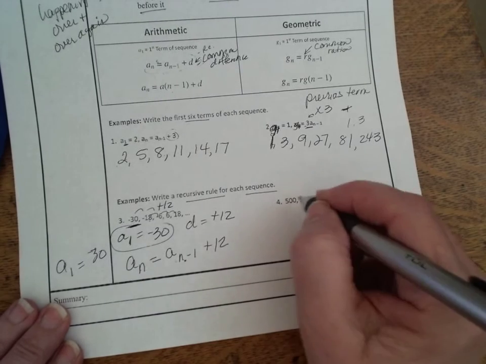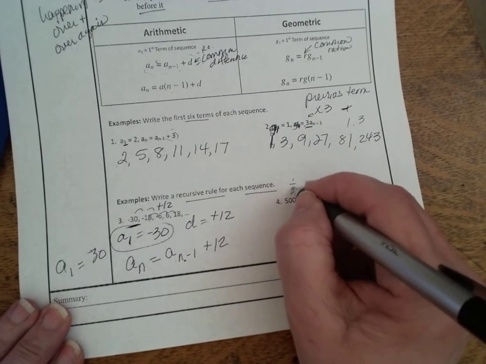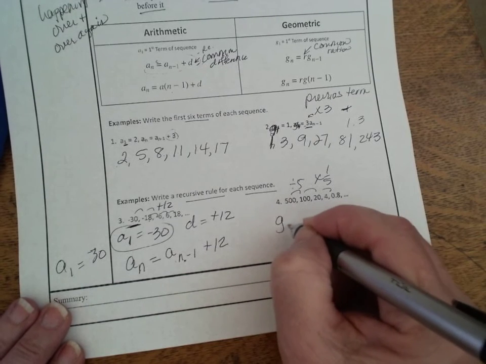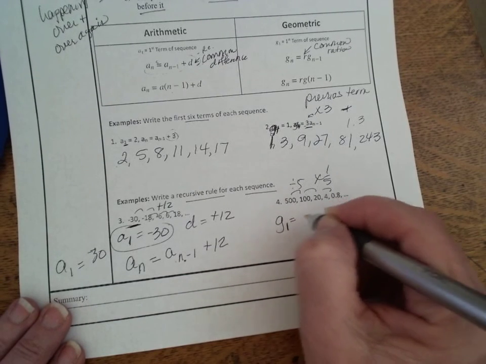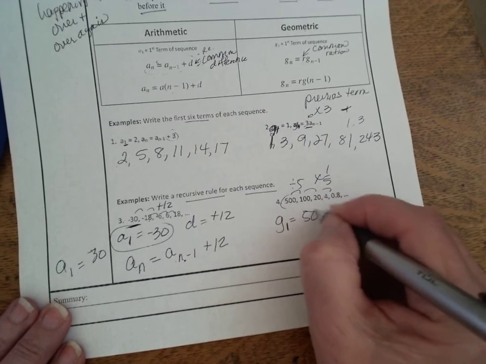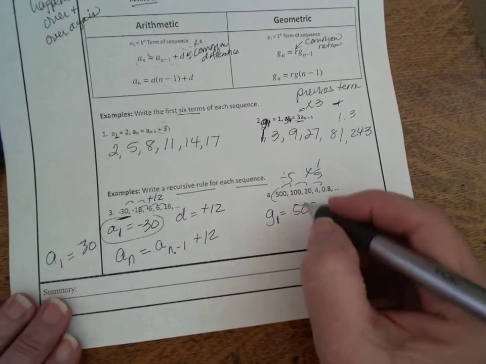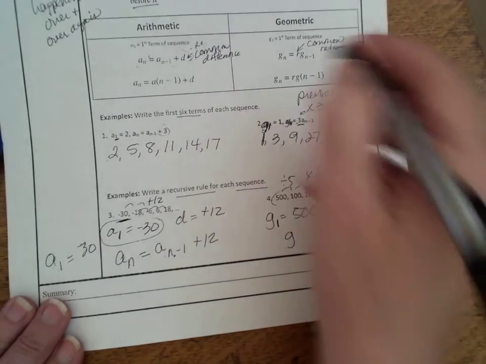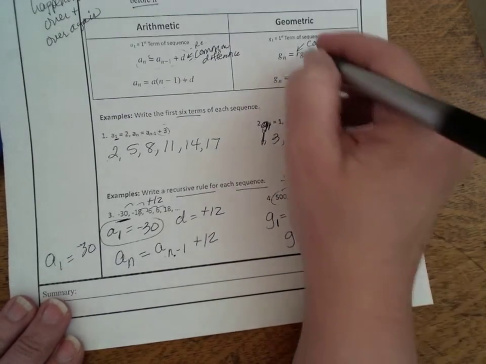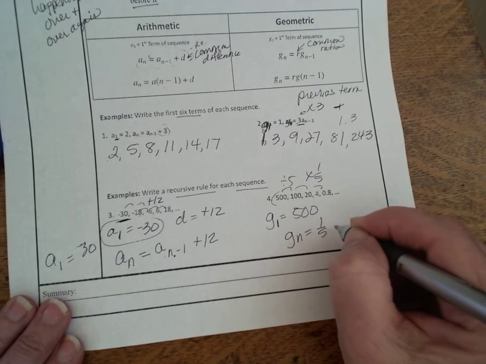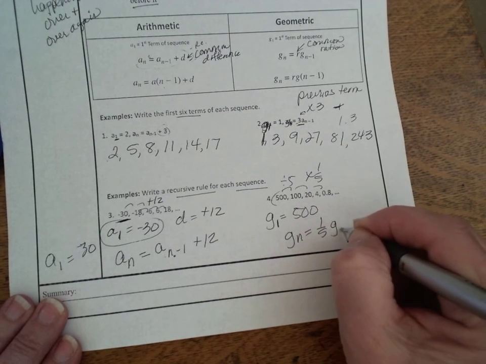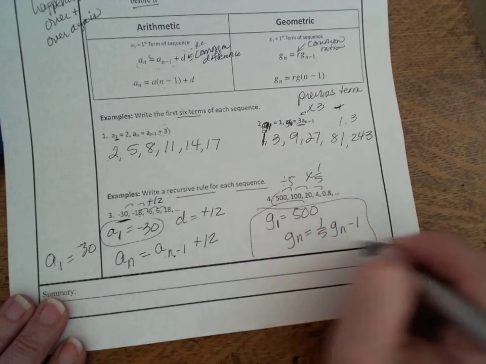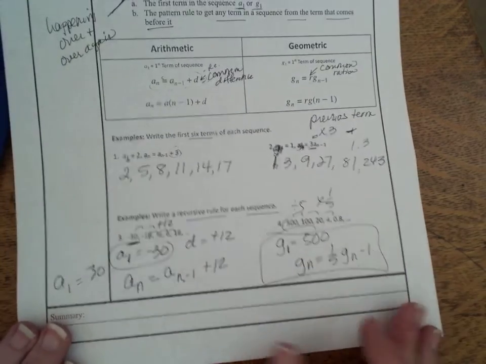Then this one, you can tell this is going down and it's dividing by 5, which means you're multiplying by 1/5. So this is a geometric sequence. The first term is 500. Then, since you're multiplying by 1/5, you're going to have G of n, the ratio is 1/5, and then G subscript n minus 1. So you need all of this information. And really that's it with recursive.